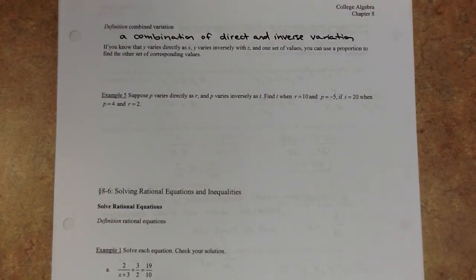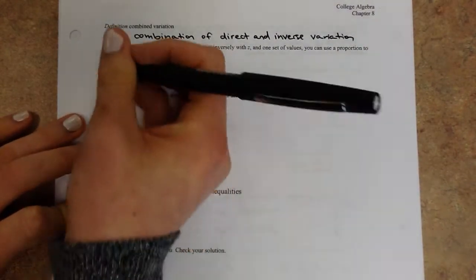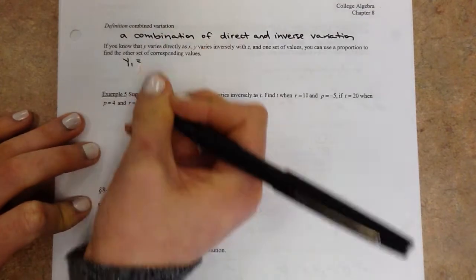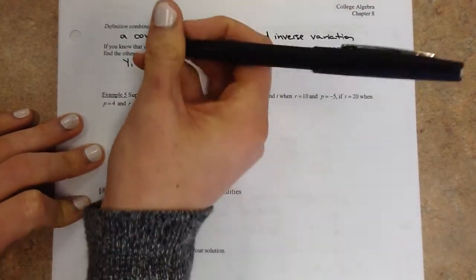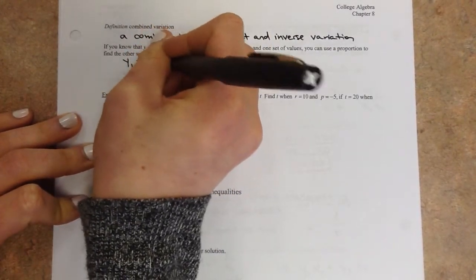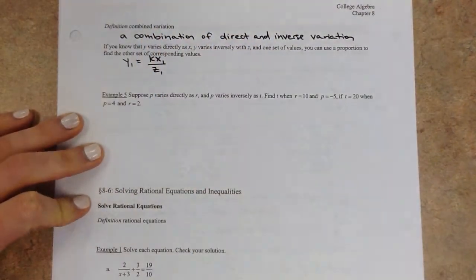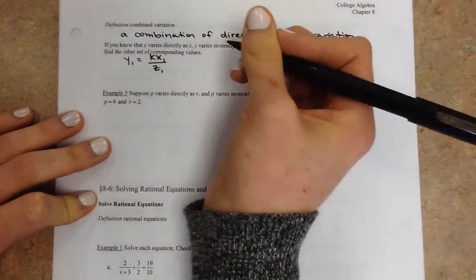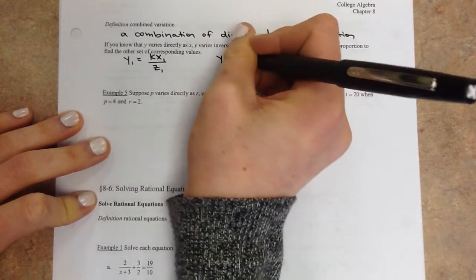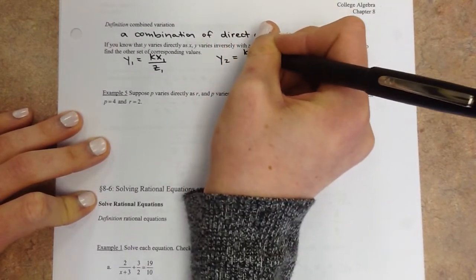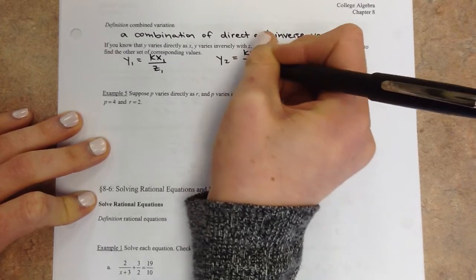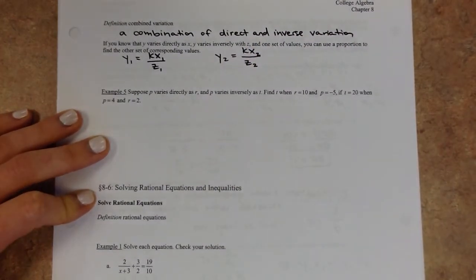Okay, so we get a little bit of everything. So first set, y1 equals, so let's say it varies directly as x. That means the x gets multiplied by k, and inversely with z, that means we divide by z. So that's that relationship. And then we can set up an almost identical second set of data. So directly with x, inversely with z. So here we've got a couple weird things going on.